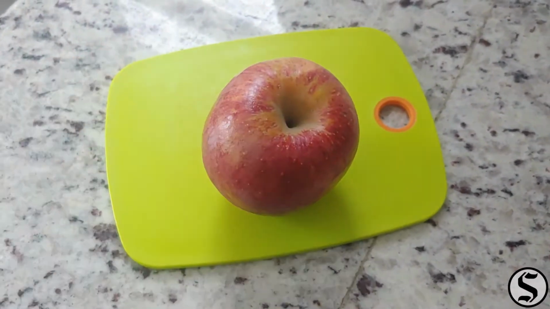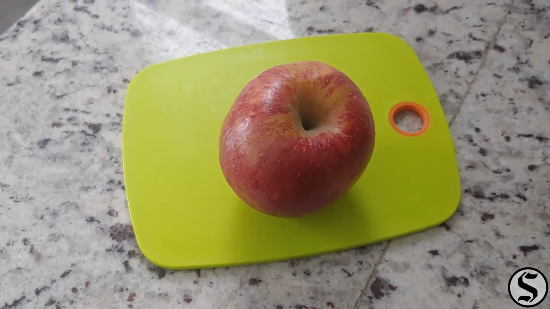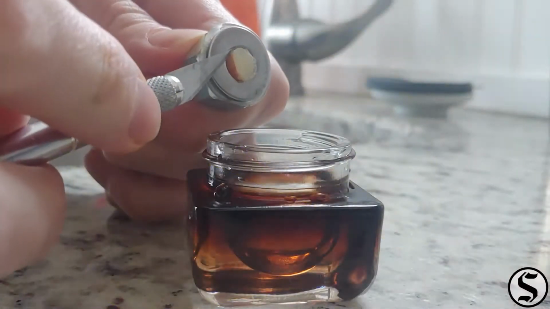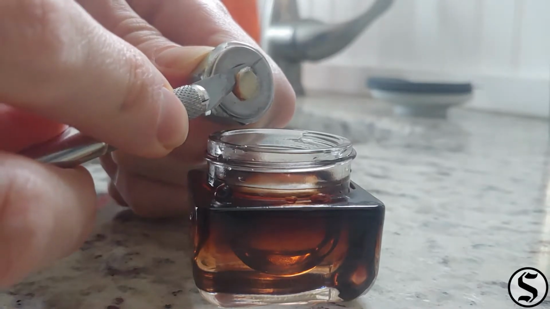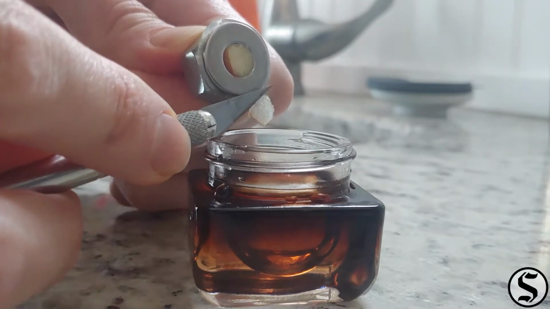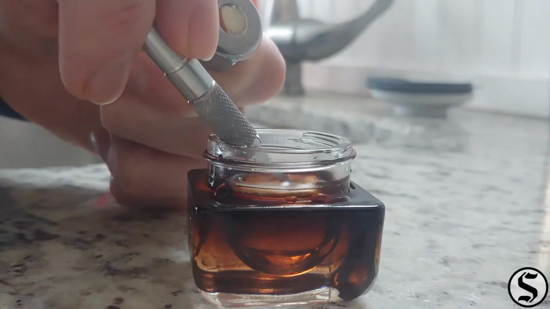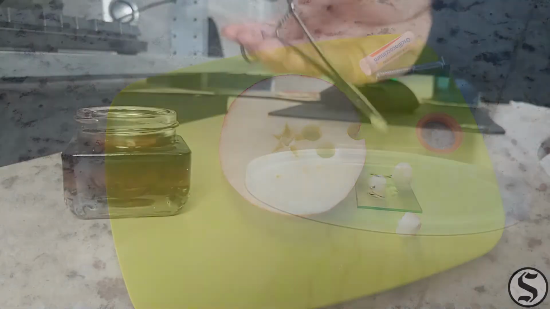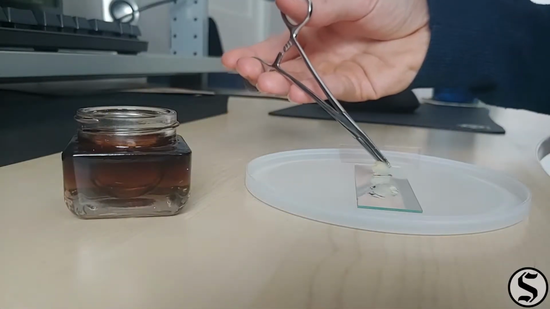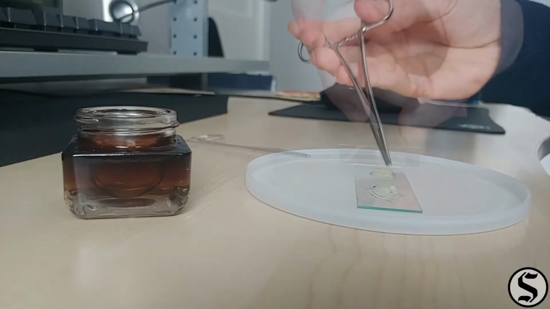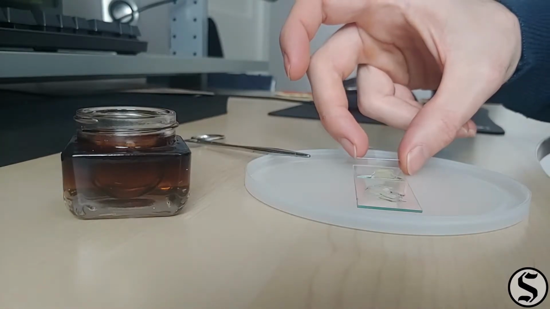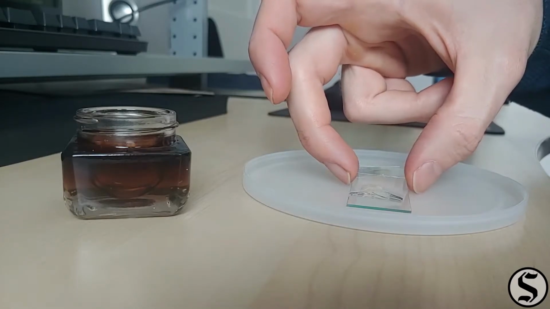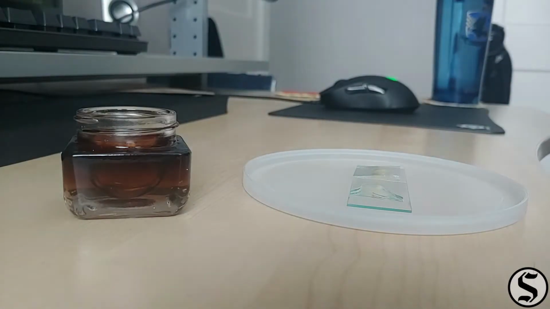Today's sample is an apple. I've just been having so much fun looking at food that I figured I'd throw another fruit under the microscope. I used my microtome to get some slices of it. I made sure to get a couple different areas of the apple. I threw those slices onto a slide, made sure there was plenty of water in there, tossed on some cover slips, pushed the air out, and we're good to go.